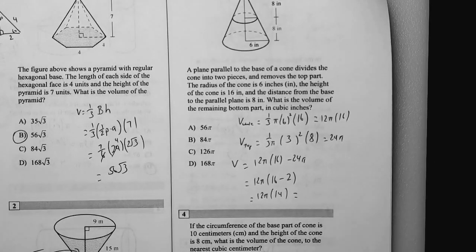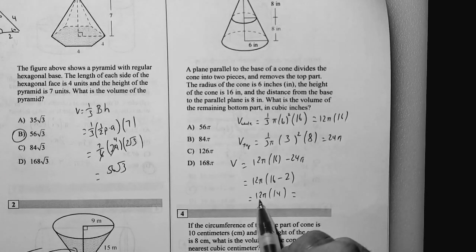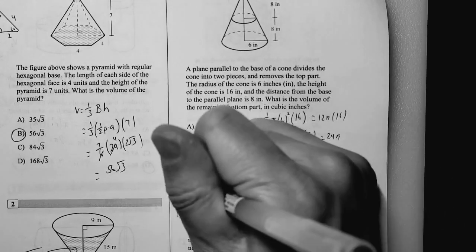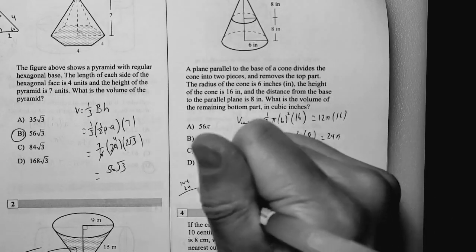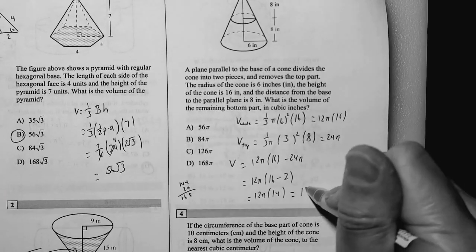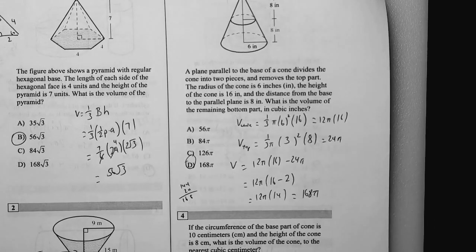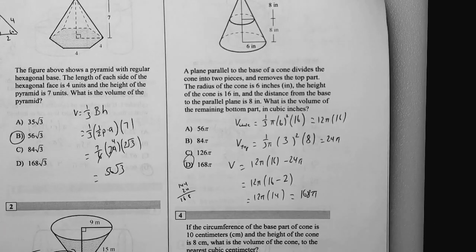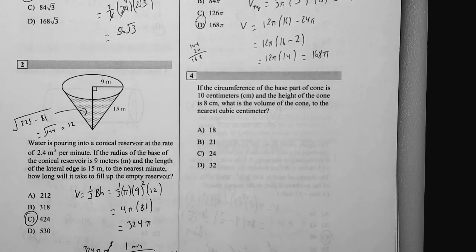Okay. Now, what's 12 times 14? Well, now 12 squared is 144. Okay, so 144. And I need 2 more, right? So plus 24, that's 168. So 168 pi. Answer is D. Okay, again, you need to know previous topics as well. Last one now in this section.